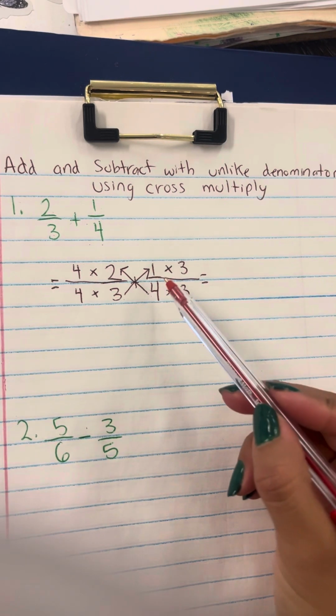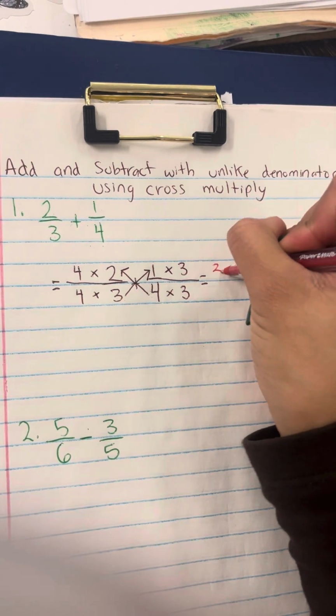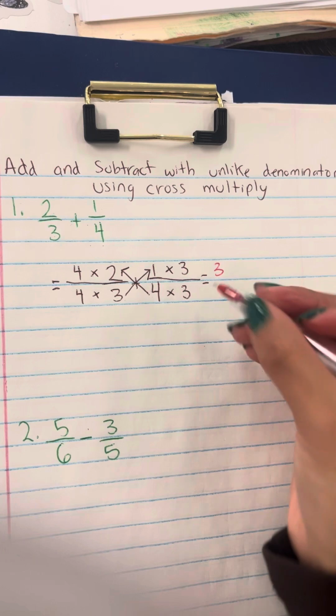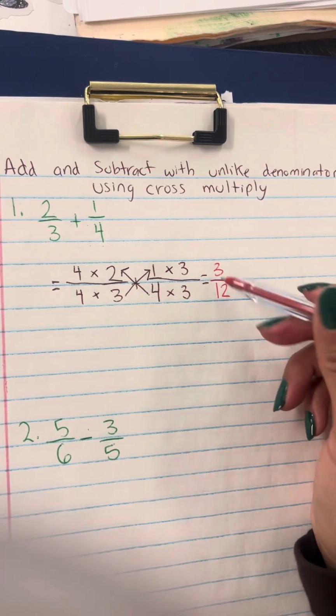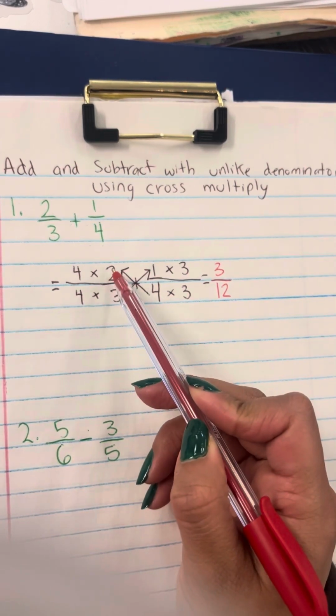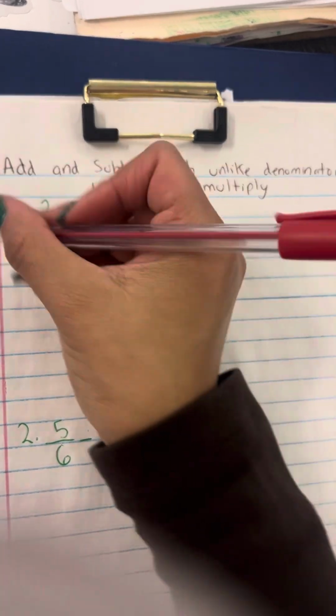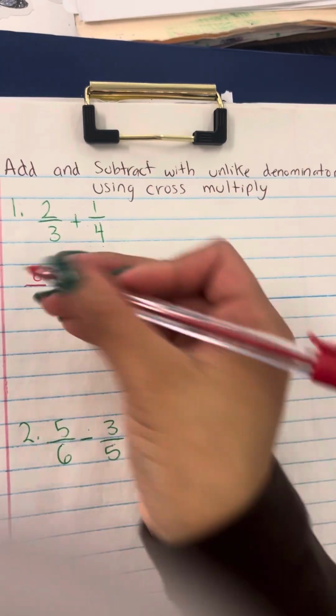So let's start with my right side. 1 times 3 is 3. 4 times 3 is 12. So our new fraction there is 3/12. Now we can do our left side. Again, start off with your numerator. 2 times 4 is 8. And 3 times 4 is 12.